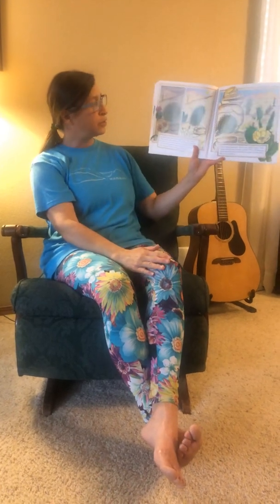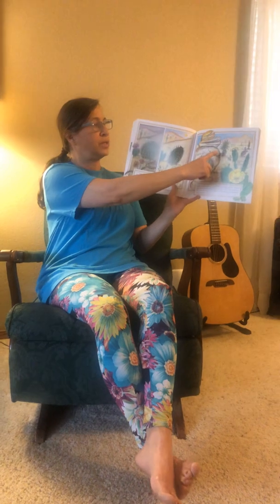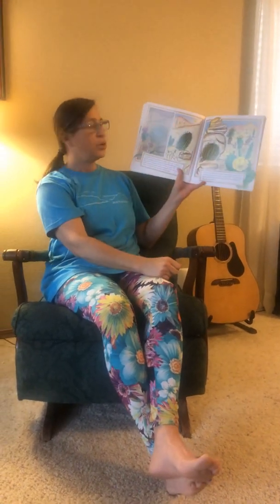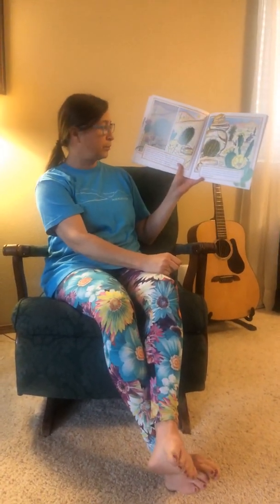And here are some more pictures of the cacti. Different types of cacti. Well, this is an interesting plant. This is called a yucca plant. We actually have yucca plants here in Colorado.